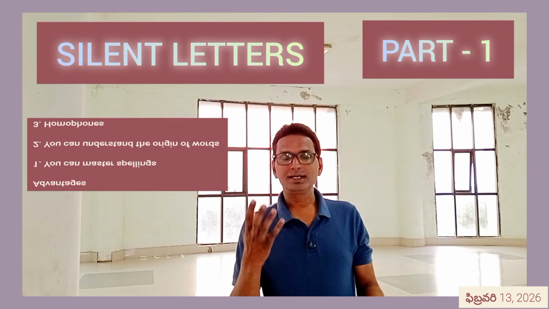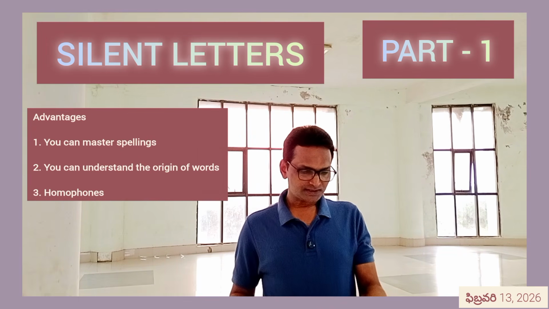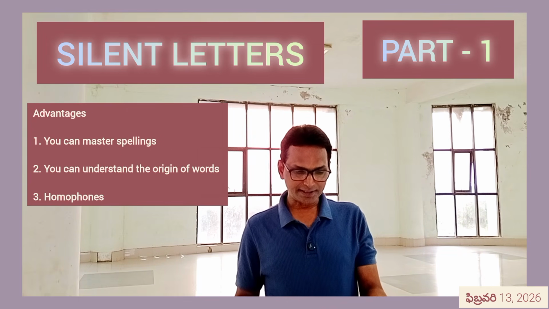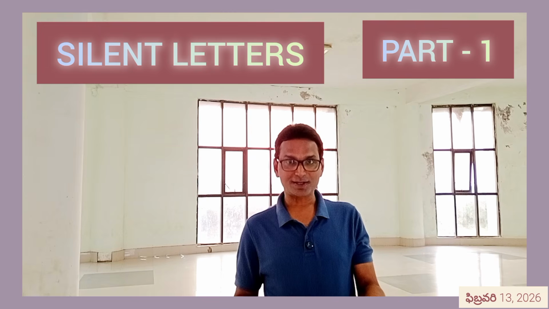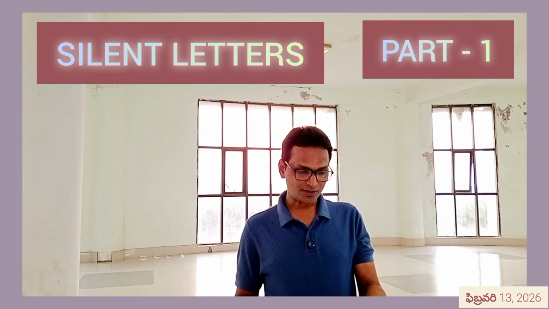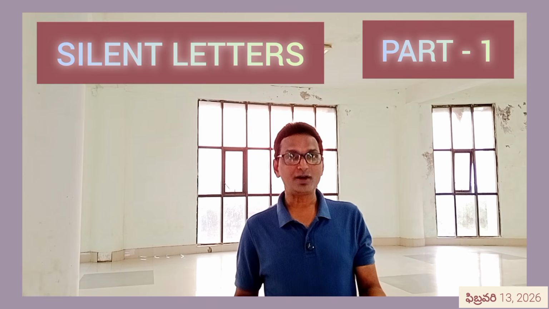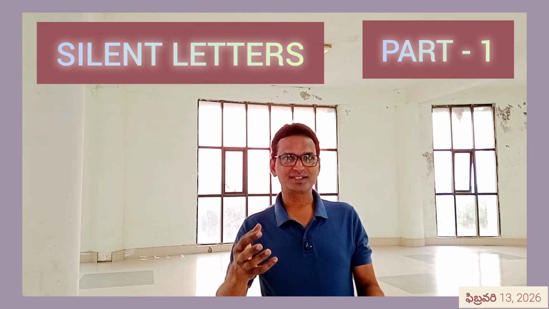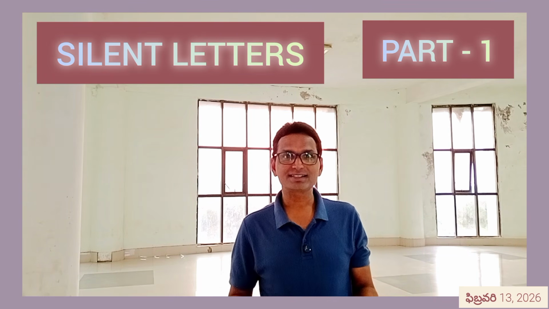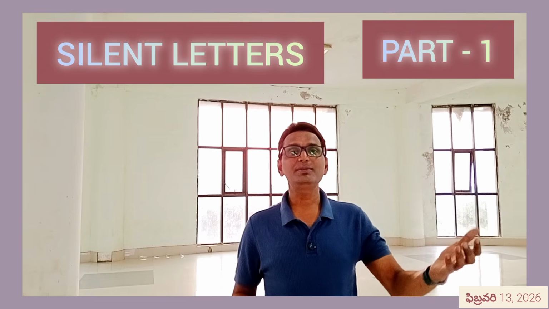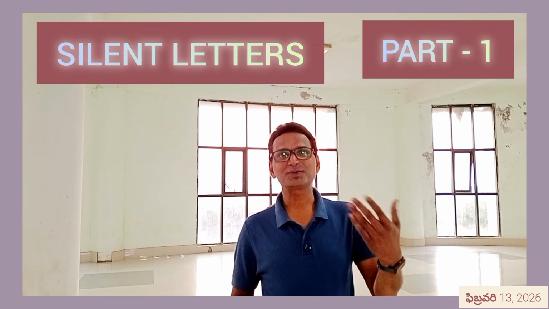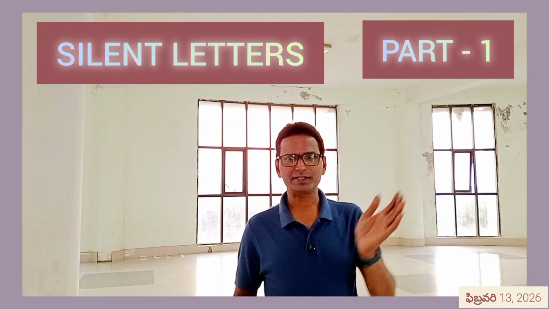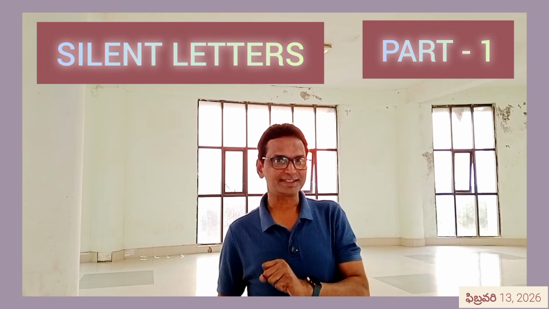If you learn silent letters, the English alphabet has 26 letters and each letter has one or more sounds. When these letters are combined meaningfully, they form words. We know that letters form words. Words form phrases, and phrases will be helpful to make clauses as well as sentences. This is the structure when it comes to the mechanics of writing.